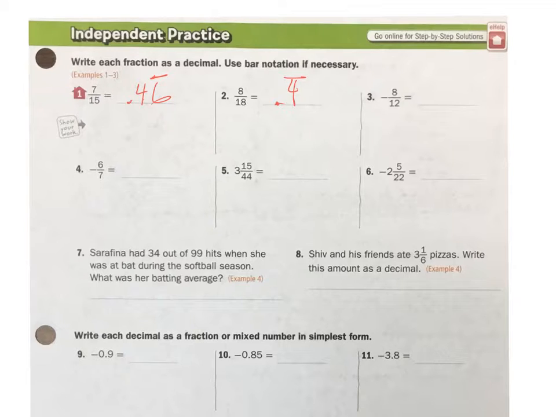Number 3, it's a negative, so it's going to stay negative. 8 divided by 12 equals 0.66666. Okay, so the 6 repeats, negative 0.6 repeating. All right, I'm going kind of quick, but when you use a calculator, you can do it this way. Number 4 is negative 6/7, so it's going to be negative 6 divided by 7.